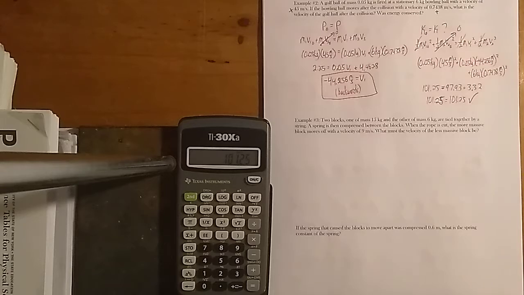This is a little bit more typical where you're going to have to mix ideas of both conservation of energy and conservation of momentum. Two blocks, one of mass 15 kilograms and the other of mass 6 kilograms, are tied together by a string. A spring is then compressed between the blocks. When the rope is cut, the more massive block moves off with a velocity of 9 meters per second. What must the velocity of the less massive block be?